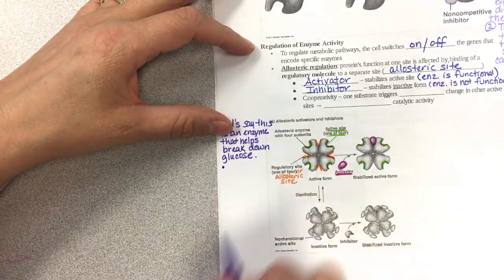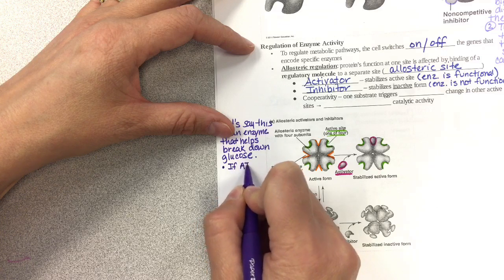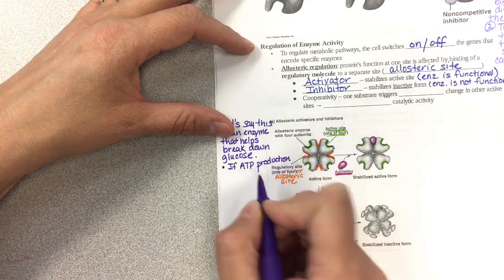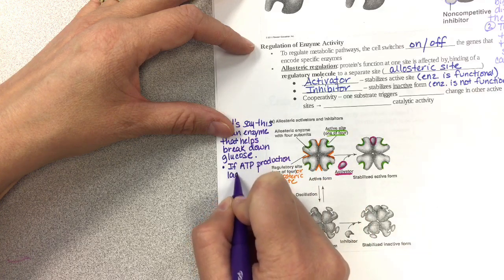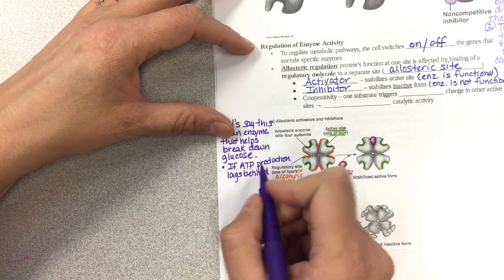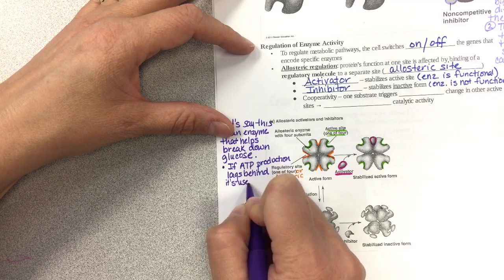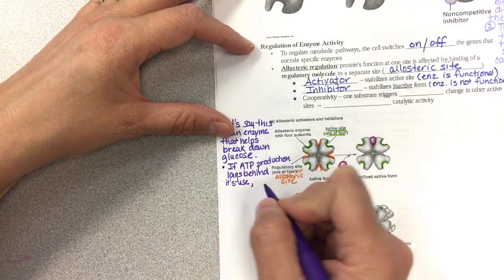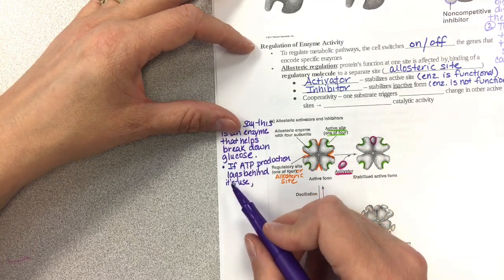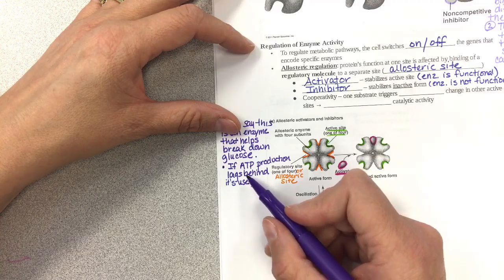So let's put a couple of bullets here. If ATP production lags behind its use, what's going to happen? Meaning that if you're using it more than you make it.